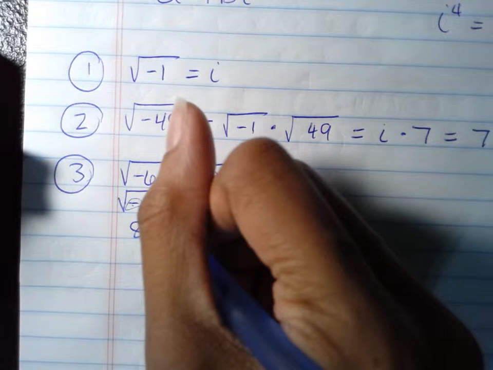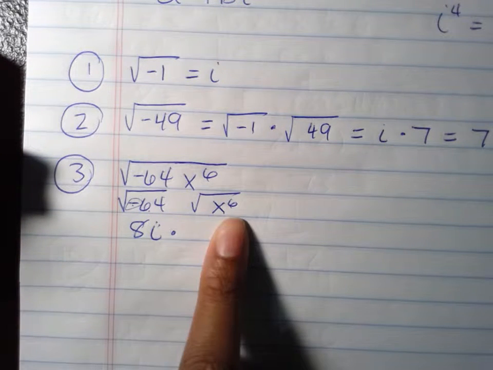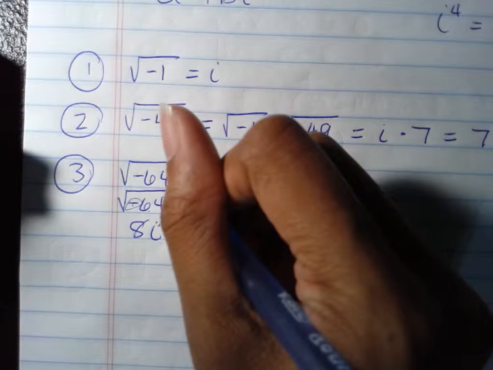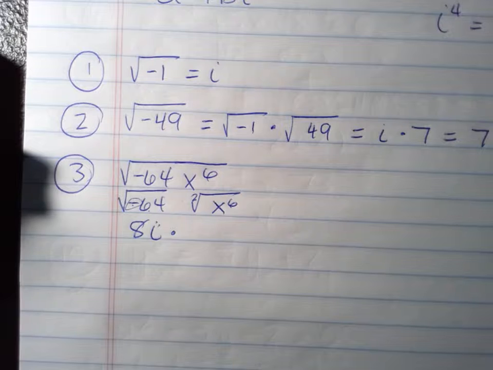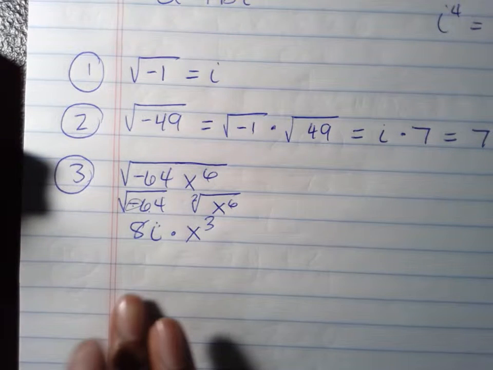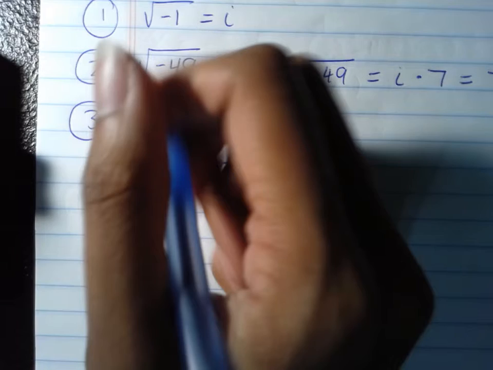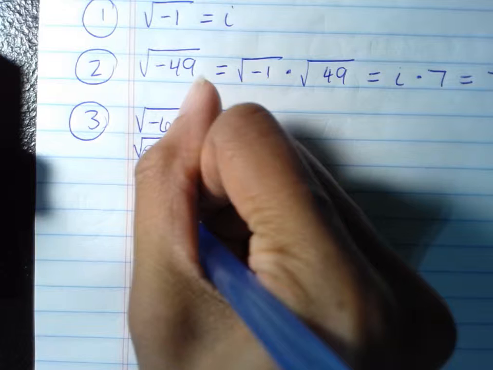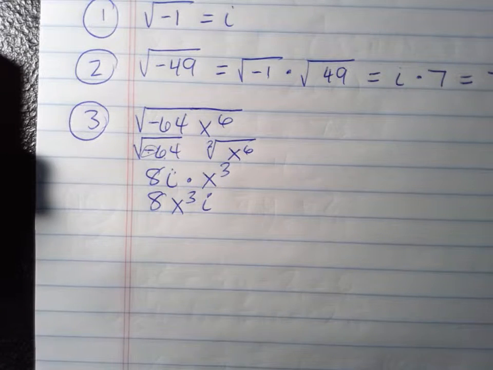Alright, then we have square root of x to the 6. Remember, the root of a square root is 2. So we're asking how many times does 2 go into 6? That's 3 times, so we have x to the 3rd. Alright, so how I'm going to write this answer is I'm going to put 8 x to the 3rd first, i comes last. So the answer is 8x to the 3rd i.